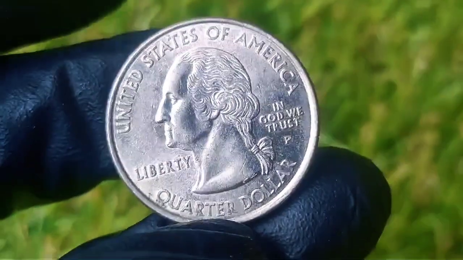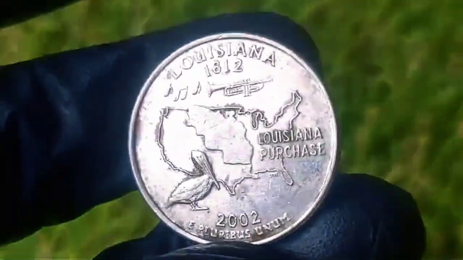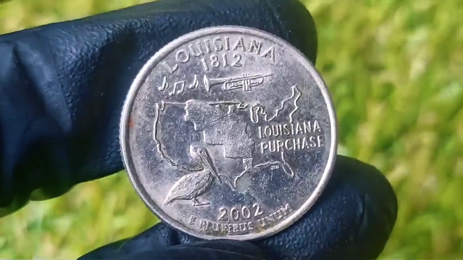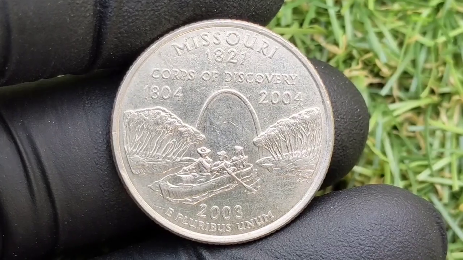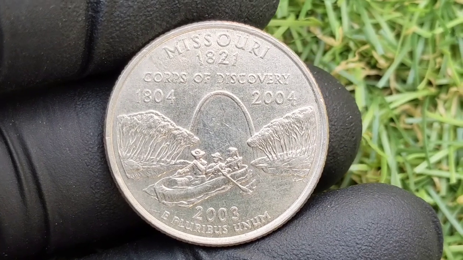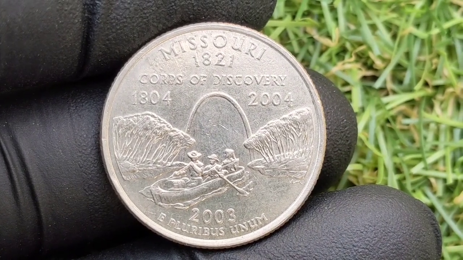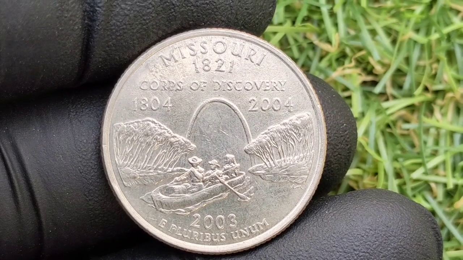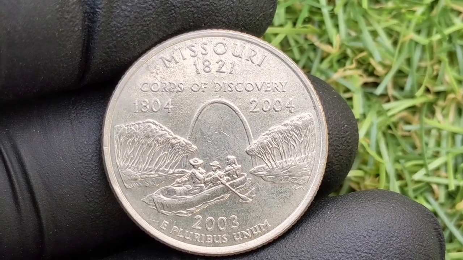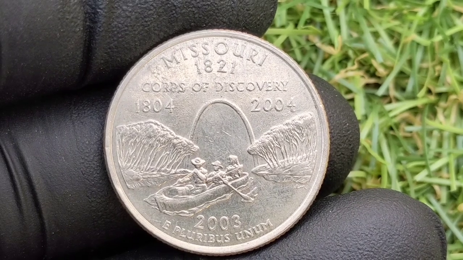As for overall collector interest, the Louisiana quarter is a favorite among history buffs and collectors who appreciate the symbolism of the Louisiana Purchase. Next up, the 2003 Missouri State Quarter is part of the 50 State Quarters program, which was initiated by the U.S. Mint in 1999 to celebrate the history and heritage of each state.